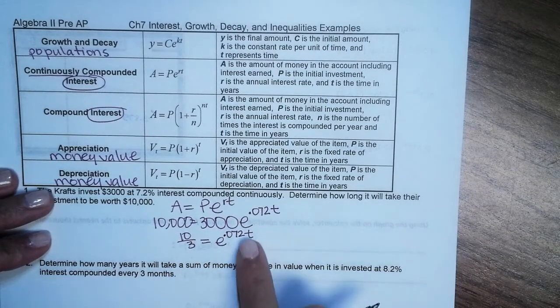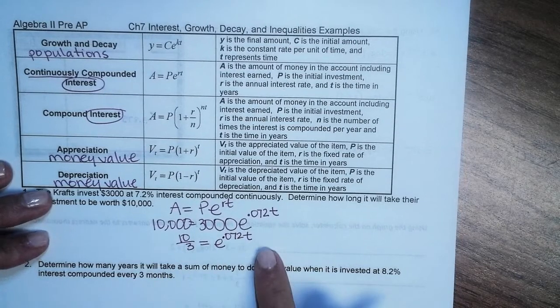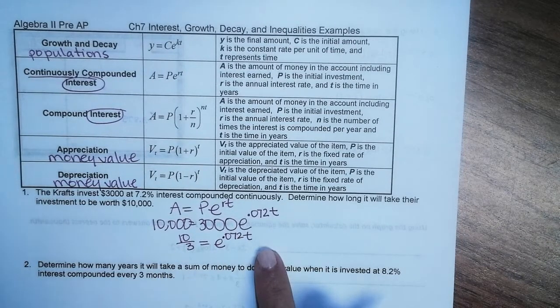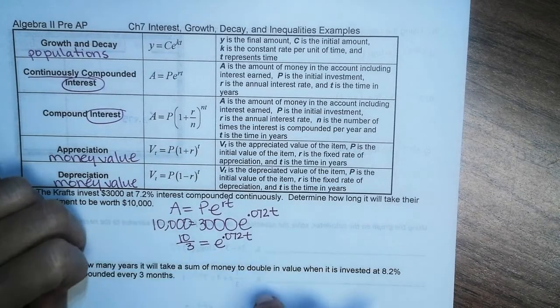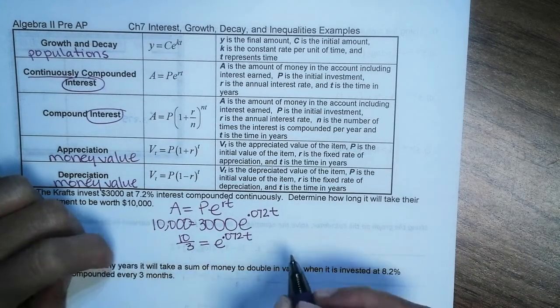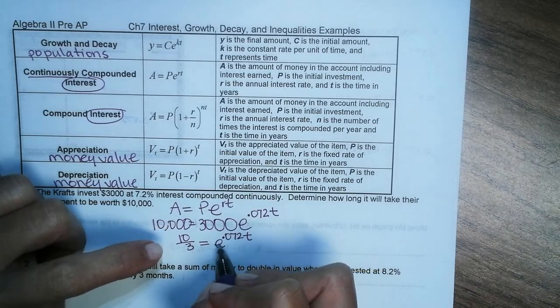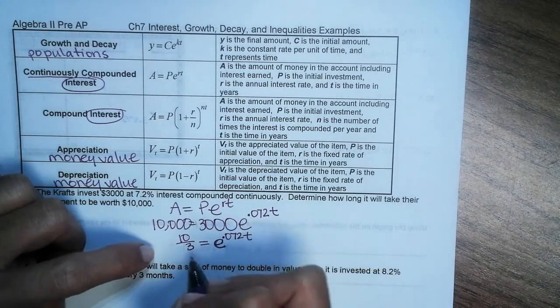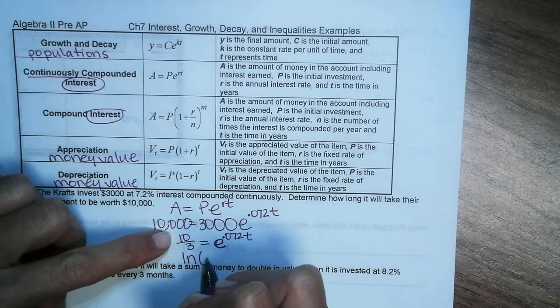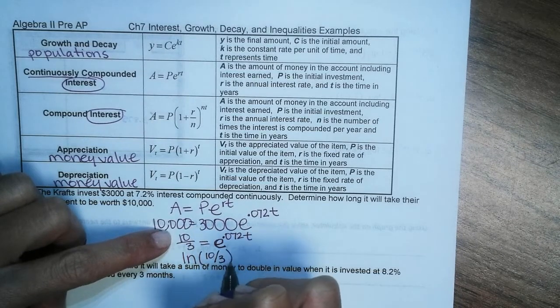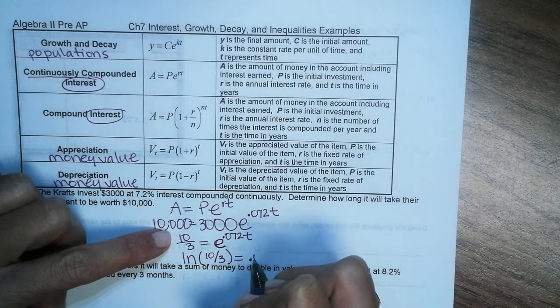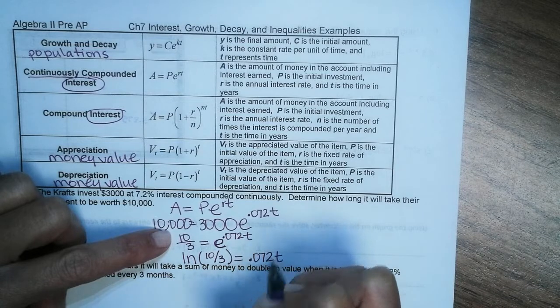Next, the way I would solve for t now is I would change this exponential function into a logarithm function, or change it from exponential form to log form. So log form would be, since the base is e, it's going to be natural log of 10/3 equals 0.072t.